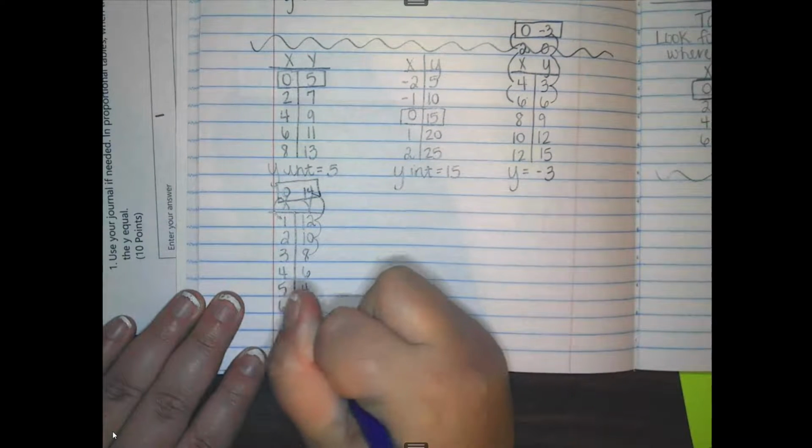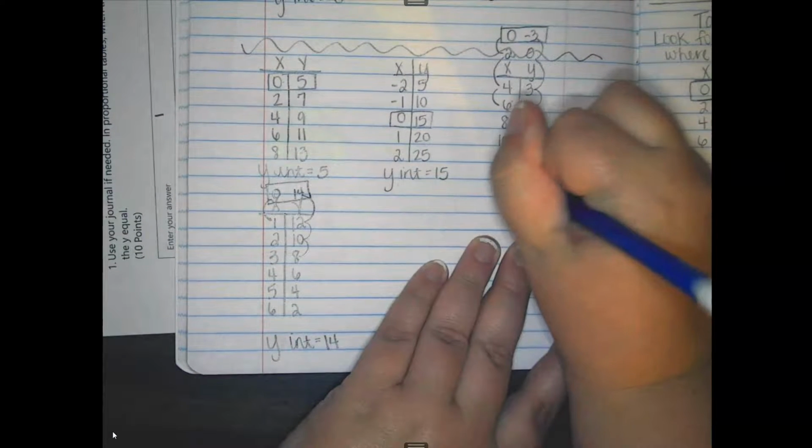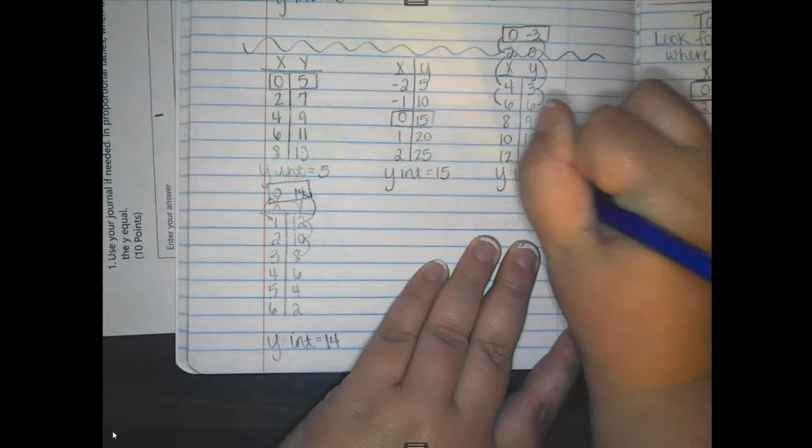I do abbreviate y-intercept, y-int. You do not have to. This is your notes, so you are welcome to write out the whole word if you want. It's not going to offend me at all.